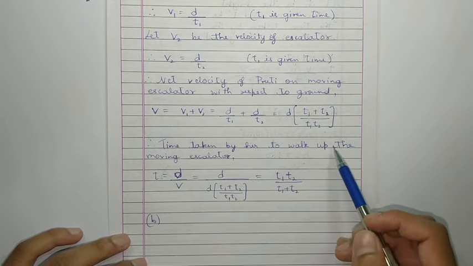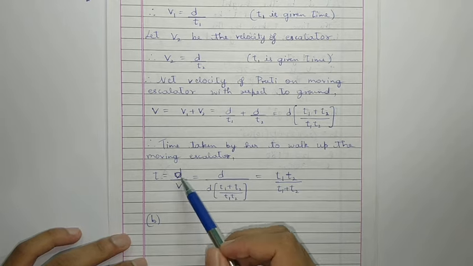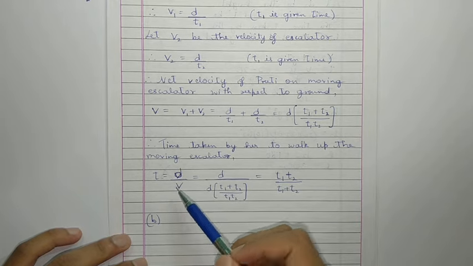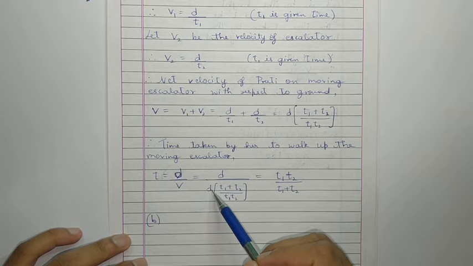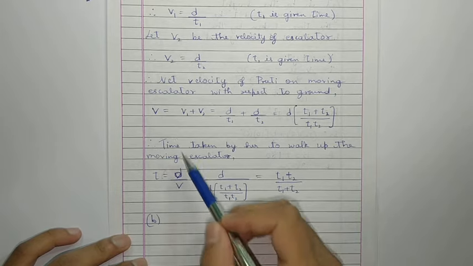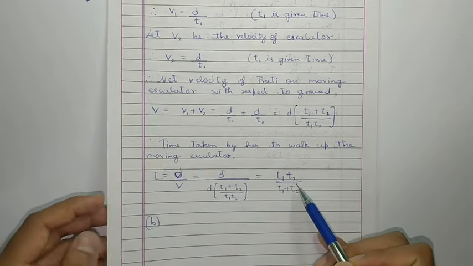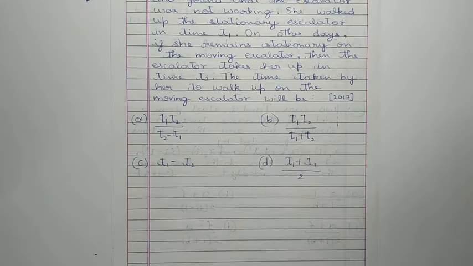The time taken by her to walk up the moving escalator, t, is equal to total distance travelled divided by total speed, which is d divided by d(t1 + t2)/(t1 t2), which we calculated here. If we solve this, we get t1 t2/(t1 + t2). So 27 is option B.